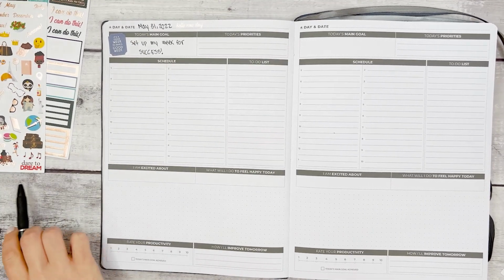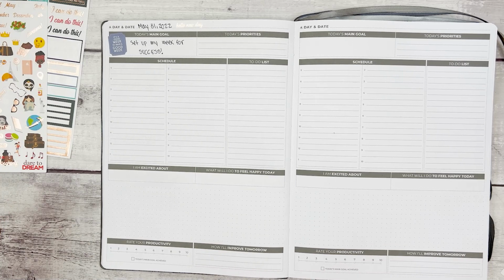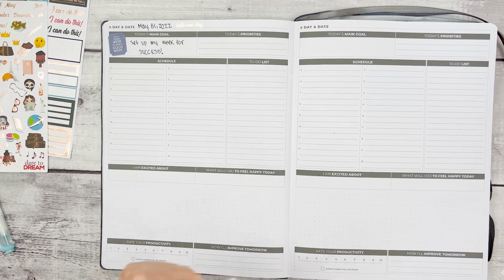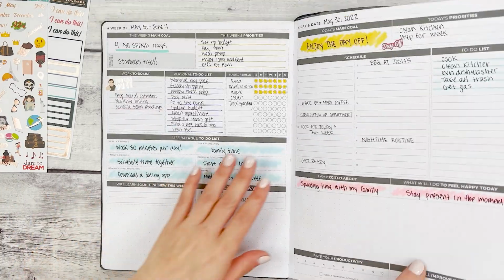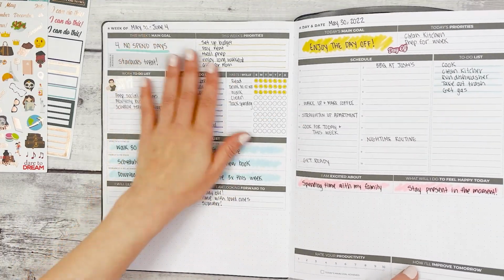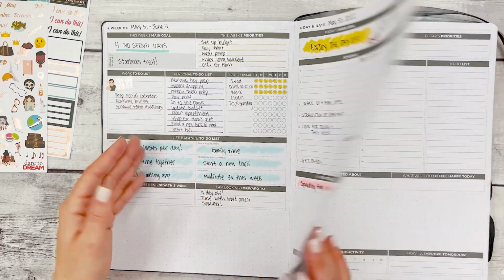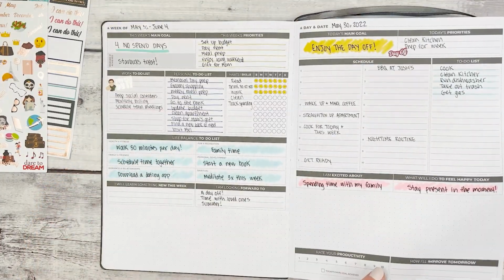Okay, today's priorities are going to be, grab a highlighter. All right, so let's look back at the week's overview, because this is a great way to figure out what your week is going to look like.